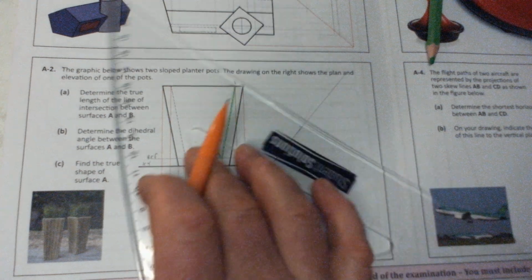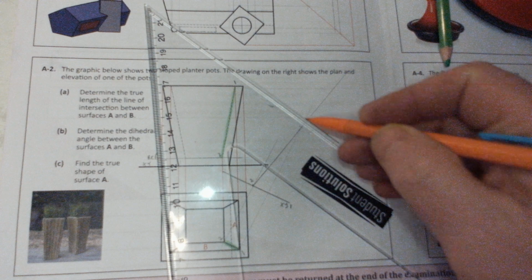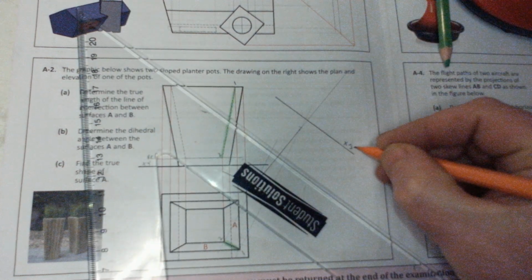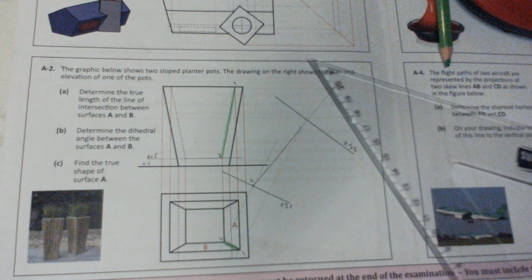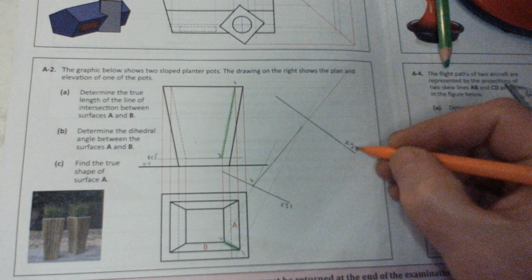I'll just set this up. So that's the angle I'm looking at. So I'm going to put an XY line just a tiny bit above that. It's going to be XY2, that's the second XY line I've used.